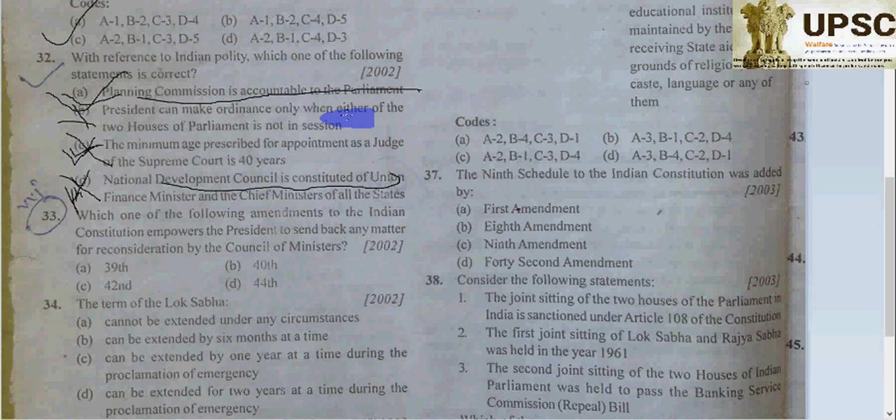And the fourth one says the National Development Council is composed of the Prime Minister, who is of course the head, and Union Cabinet Ministers as well as the CMs of all the states, and the administrators of all the Union Territories, and the members of the Planning Commission, and the Union Finance Minister. So no doubt now, A will be correct.